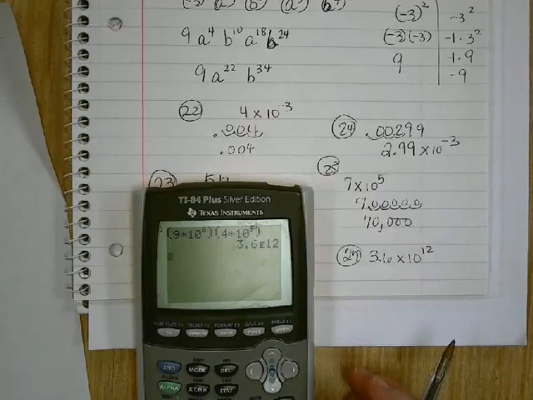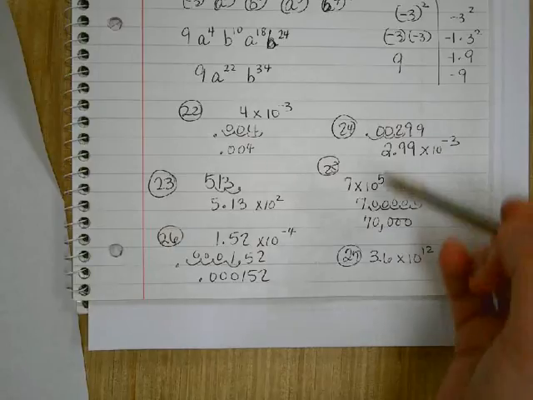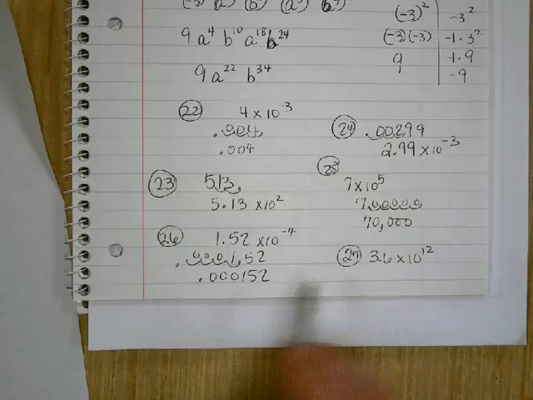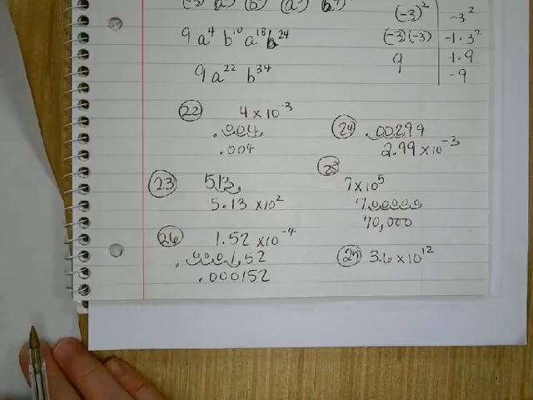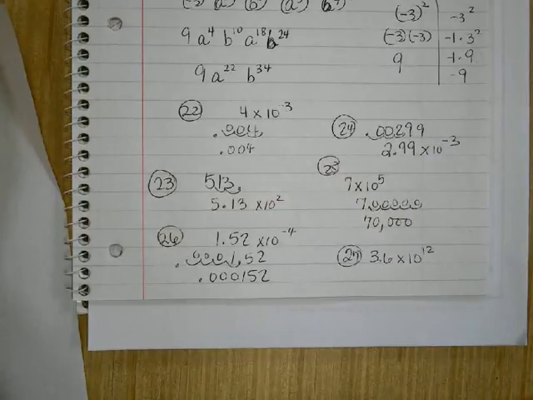You're only responsible for through number 27 for tomorrow for the test. The other problems, we'll talk about them at the end of the test tomorrow, but I'm not counting them for you or against you. I might let them be bonus. But that's as far as we got.